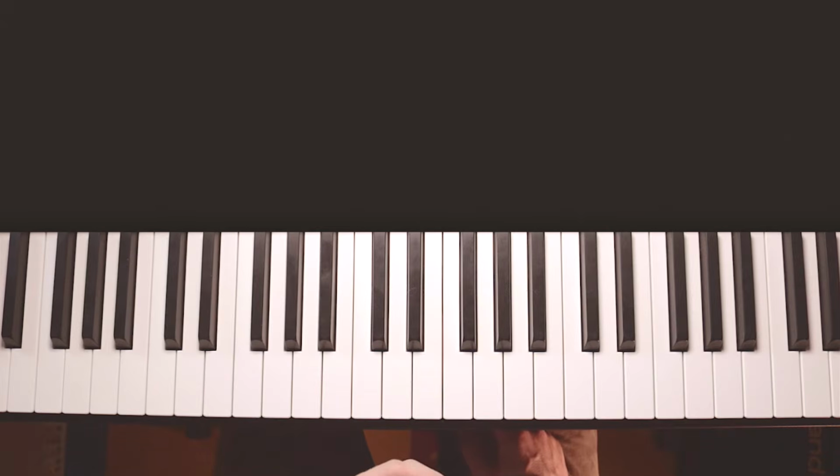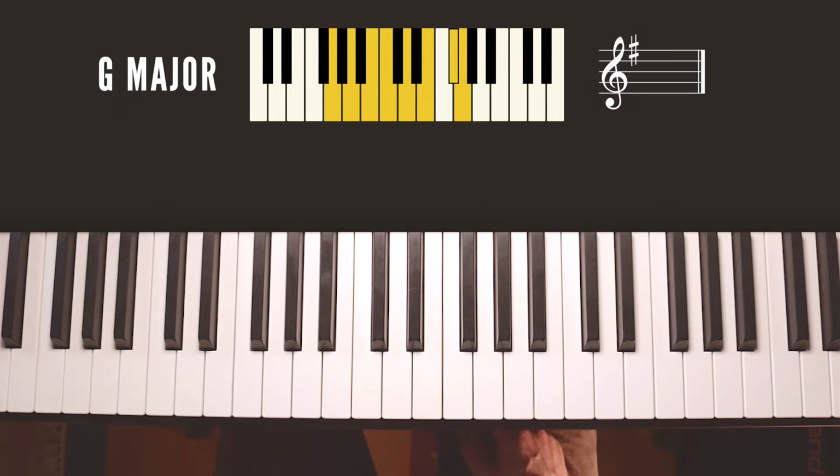Once you have your key, let's use G major as an example. I said you use the notes from that scale to create the music. That means that you can create all your melodies and harmony from the notes of that scale, ignoring the other notes that aren't in it.